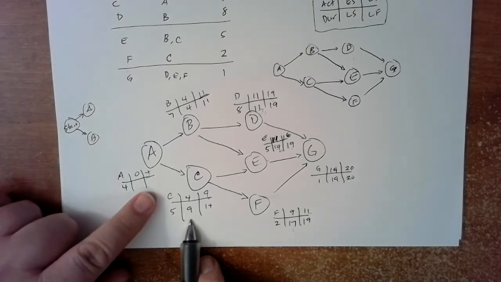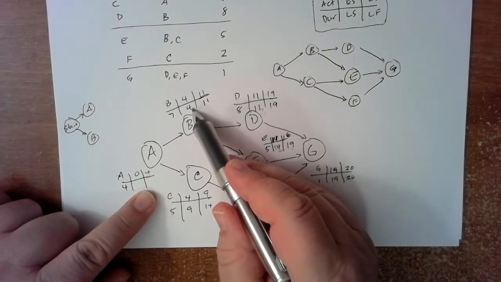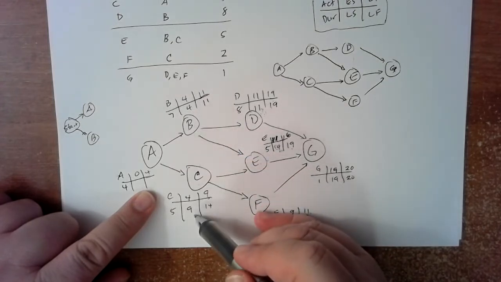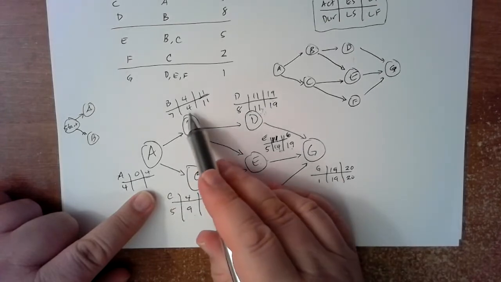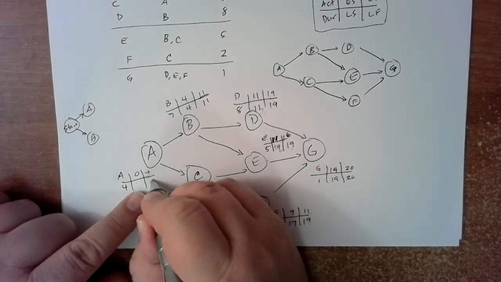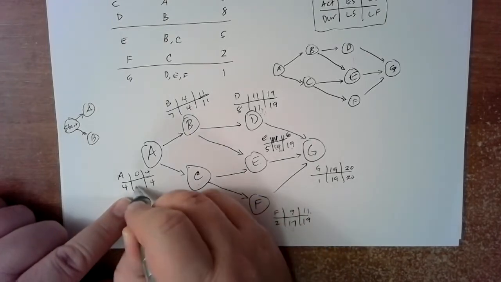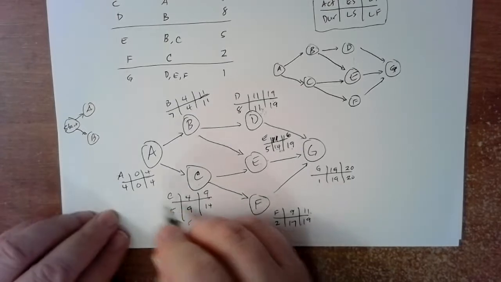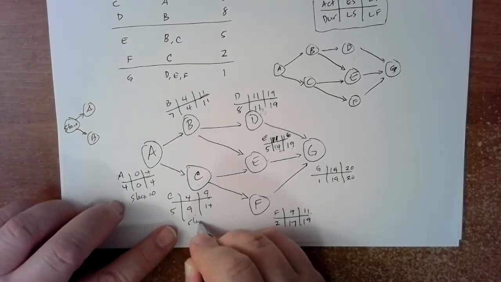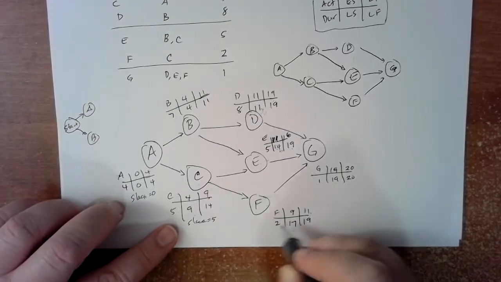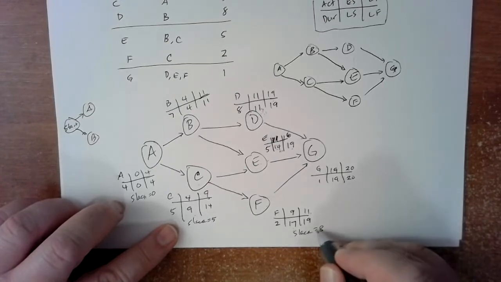activity A has to finish in time for B and C to start on time. So B has to start by time 4, C has to start by time 9. Therefore, A better be finished by time 4 so that B can take over, right? And then there'll be a little bit of slack here, and that's what we were talking about before. So this has a slack of 0. This has a slack of 5. This has a slack of 8. A lot of slack there.